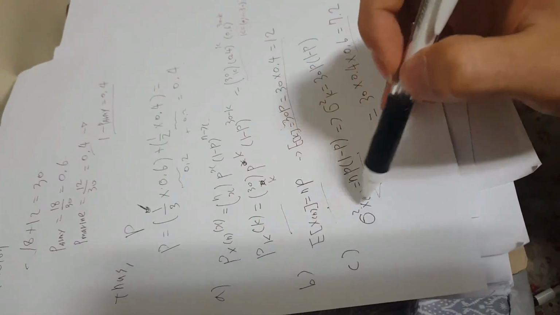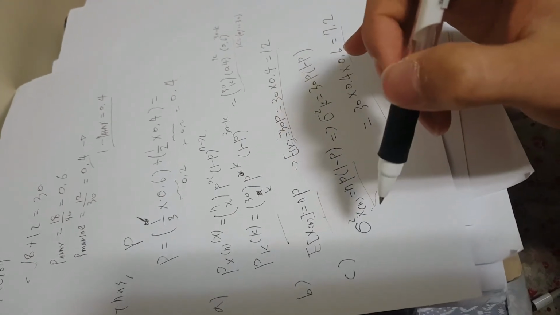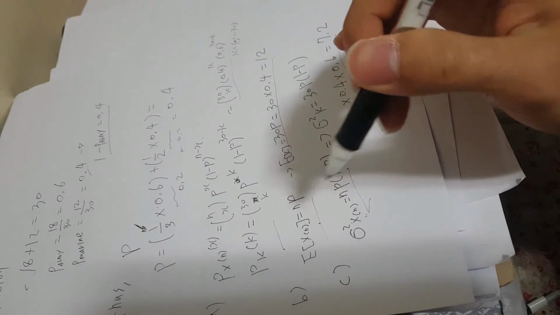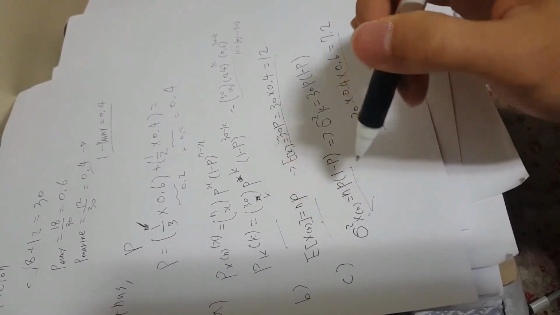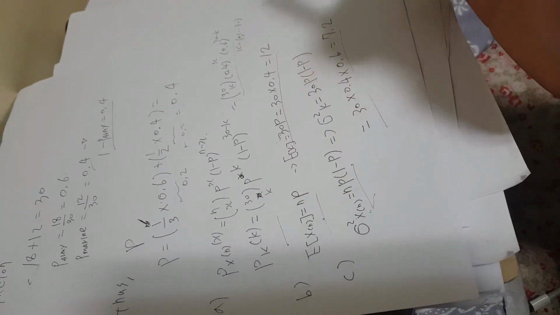Deriving the mean and variance is very hard, but since we know the formula, this is fast and quick. Today's class is finished. Next time we will talk about the normal distribution. Bye bye.